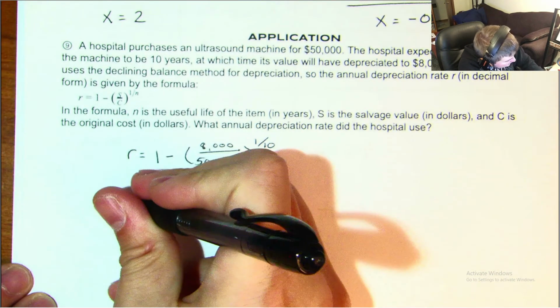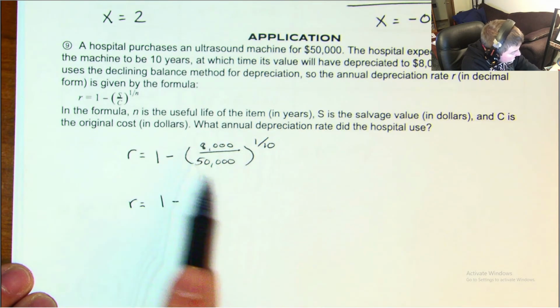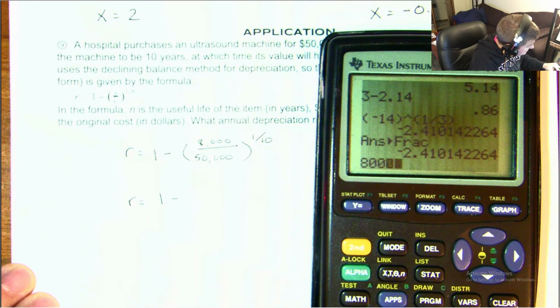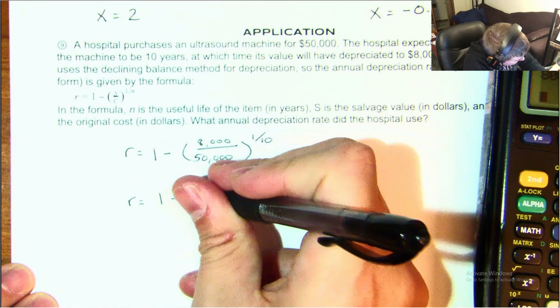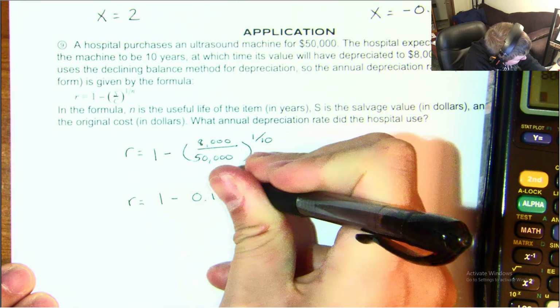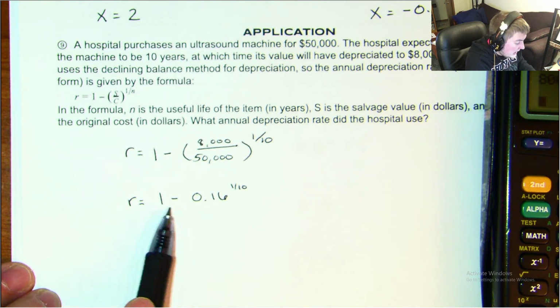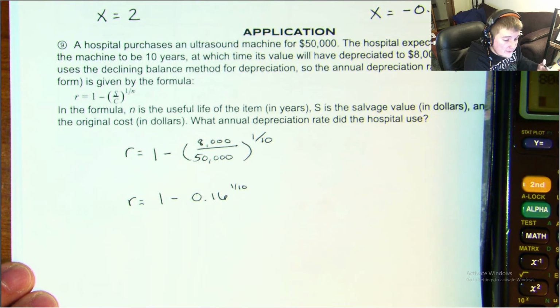Then really this is just an equation that all we have to do is simplify. Let's take this value here: 8,000 divided by 50,000 to get 0.16, so 1 minus 0.16 to the 1/10 power. I can't subtract these until I evaluate this exponent, based on our basic order of operations.